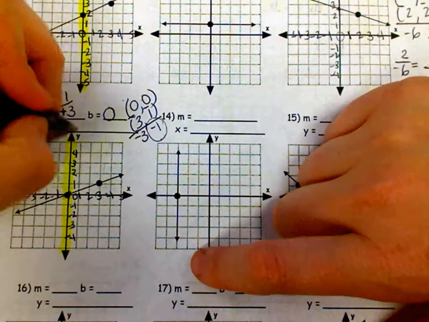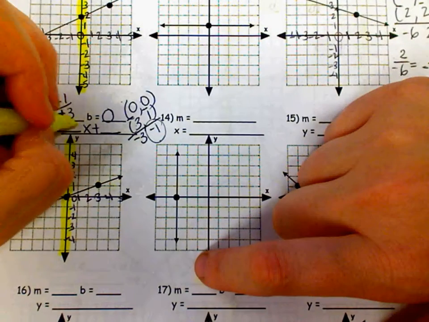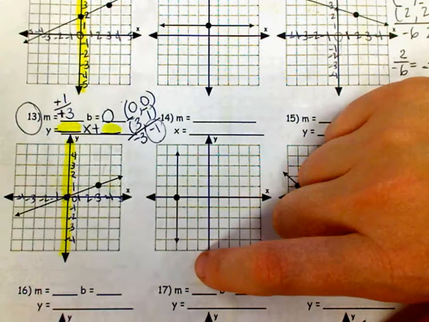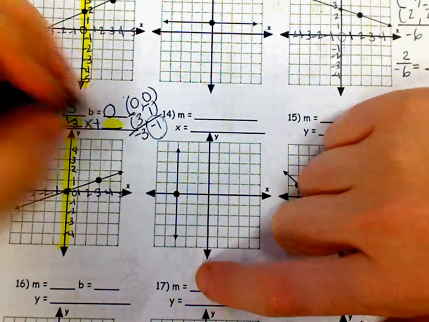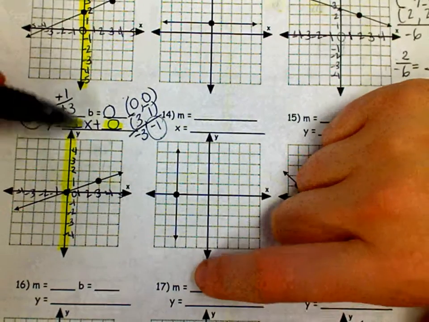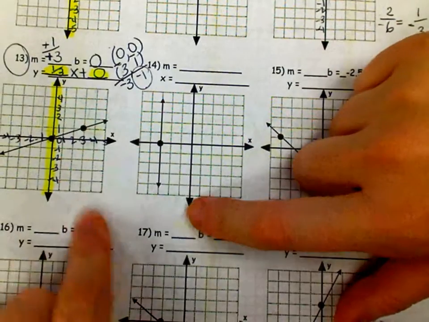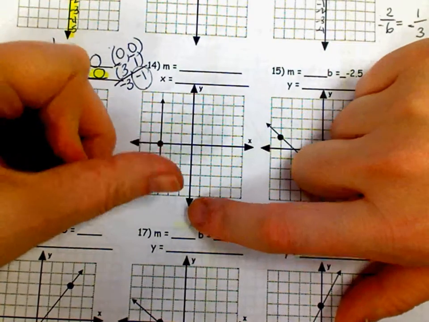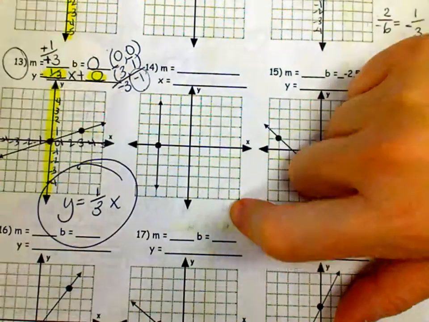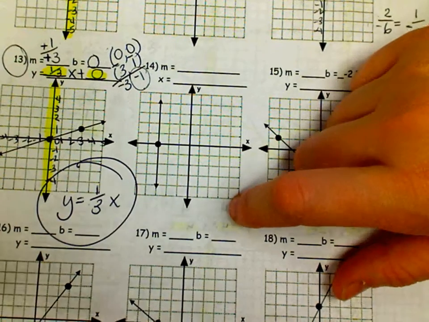Okay, y equals blank x plus blank. Slope goes here, y-intercept goes here. So it's 1/3 x plus 0. Now, you wouldn't really see the plus 0 written, so I'm going to write the equation again down here. It was just y equals 1/3 x as the answer. You don't need to add the plus 0 because it's just 0, so just leave it off.